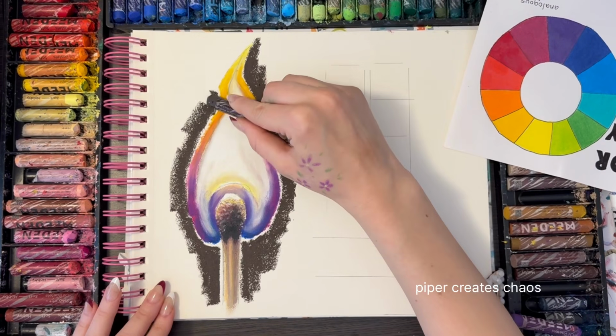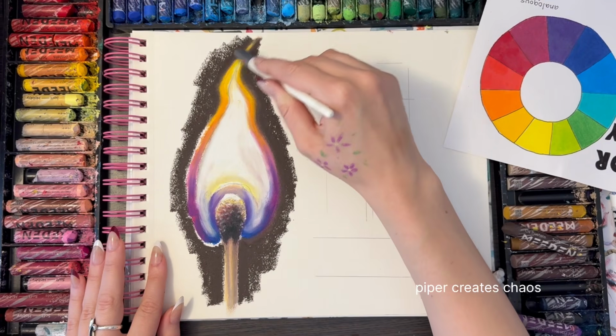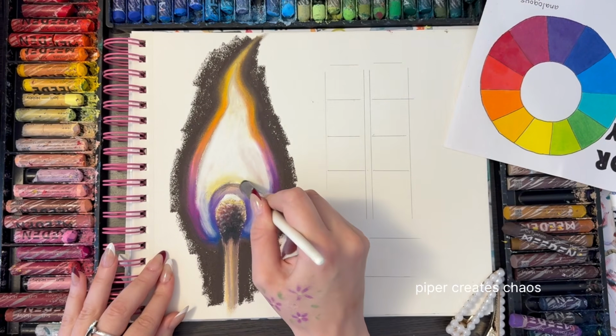Same for the outside. I'm using a dark brown more because I wanted to save my black, but as you do that, you can blend it into the outside of the flame so it becomes more glowing.